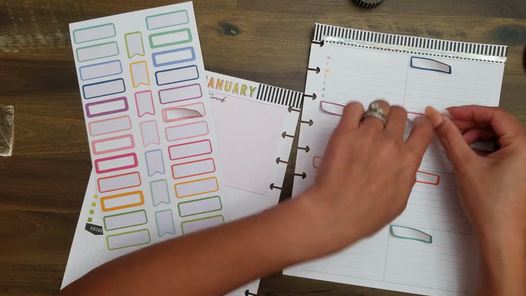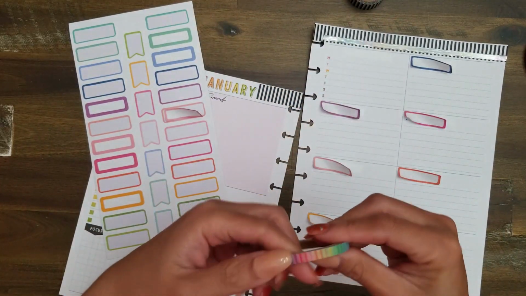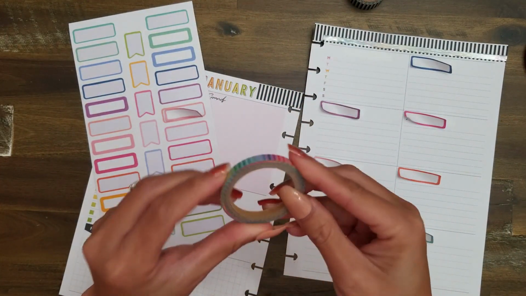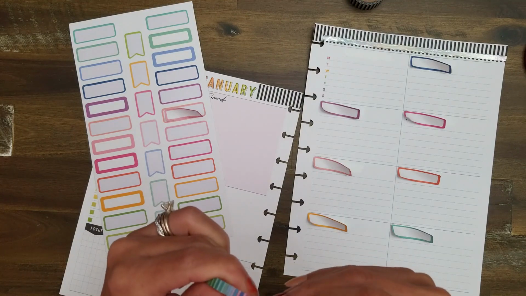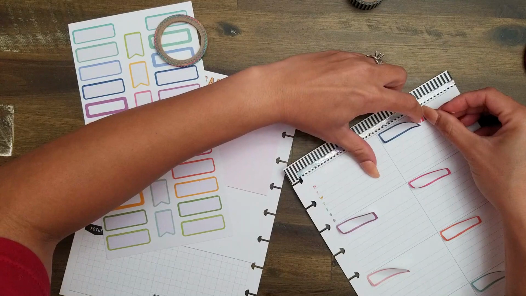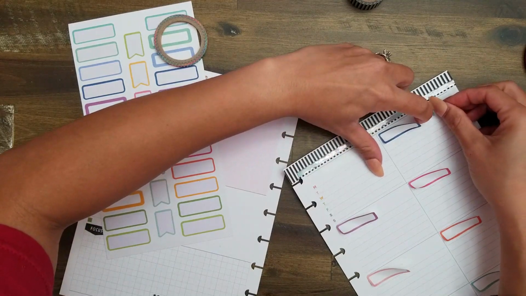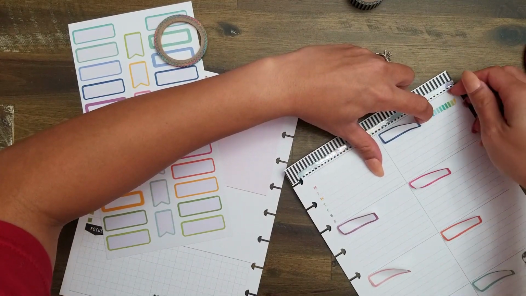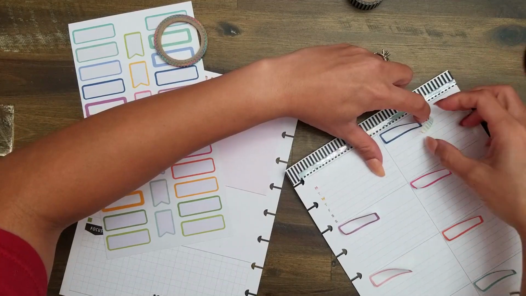Okay, and then what I'm going to do, to give it a little bit more visual interest, is stick a couple of pieces of washi tape right underneath it. And I'm going to trim off this edge.